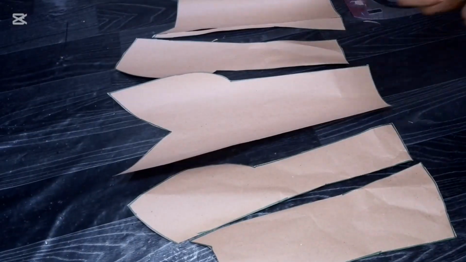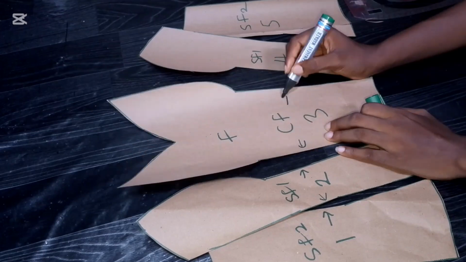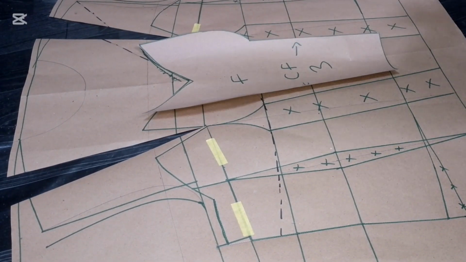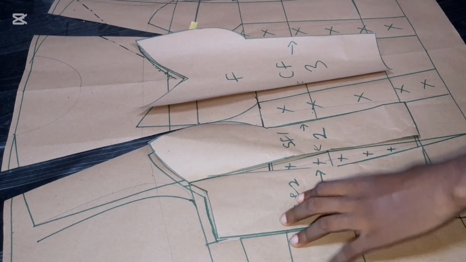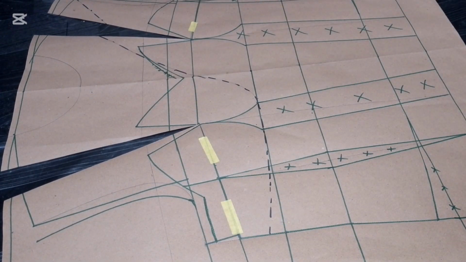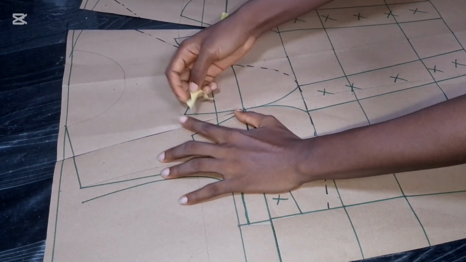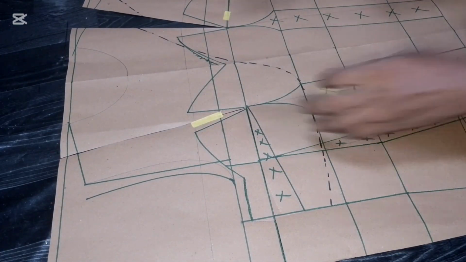Okay, so you can see that now I have gotten the bustier area and I'm labeling it 1 to 5, indicating center front, side front, and indicating with arrows where they connect to each other. So I just place them on the pattern to ensure that they are equal, and of course they are. So now I can go ahead and open the busts that I took there, placing them together so that I can cut out the asymmetric design.